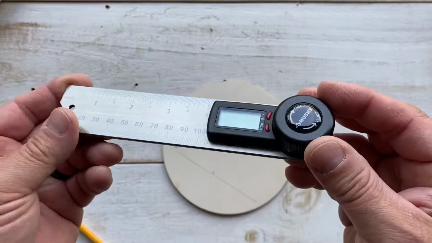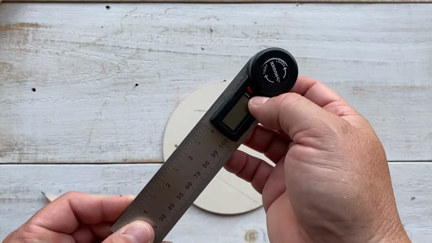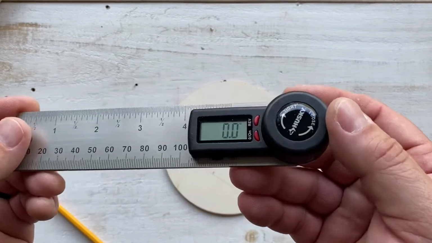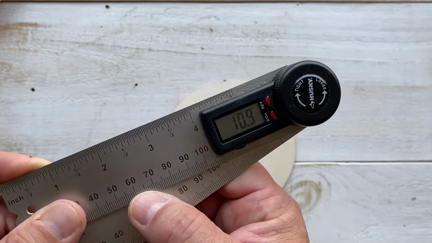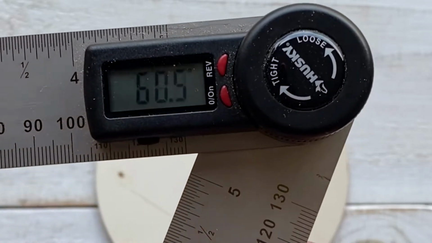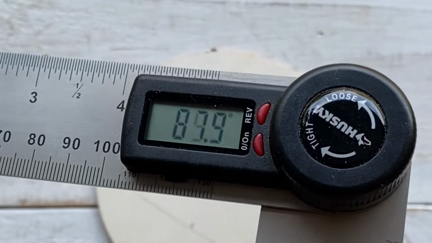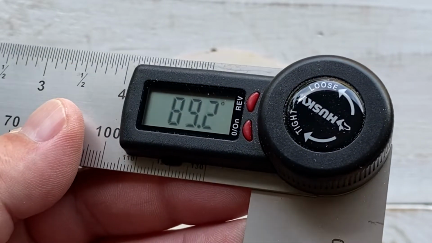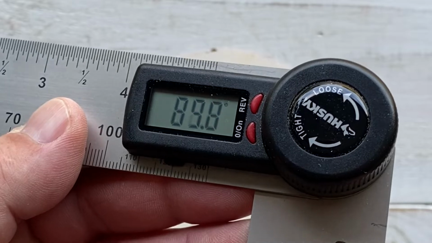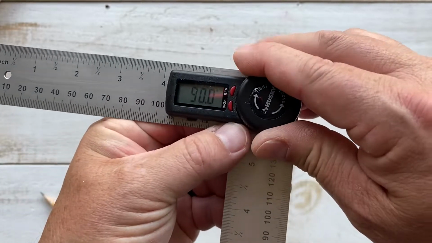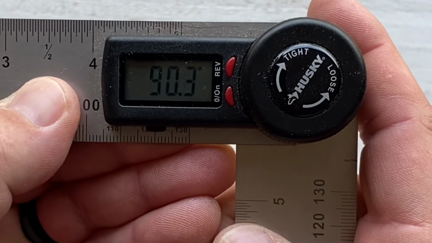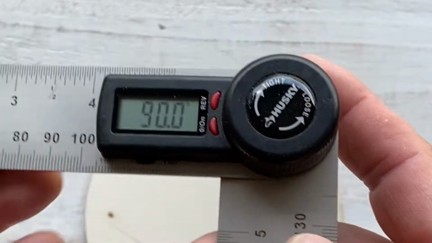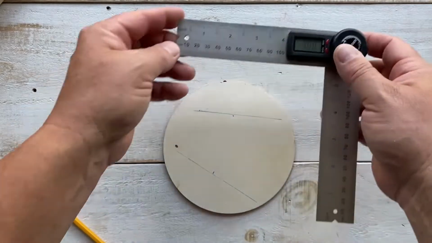Now, I'm going to take my digital angle finder. We'll turn it on. There we are. We're at 0 degrees. I'm going to move it out until we get to 90. There we go. 90 degrees. Now we know we're locked in.